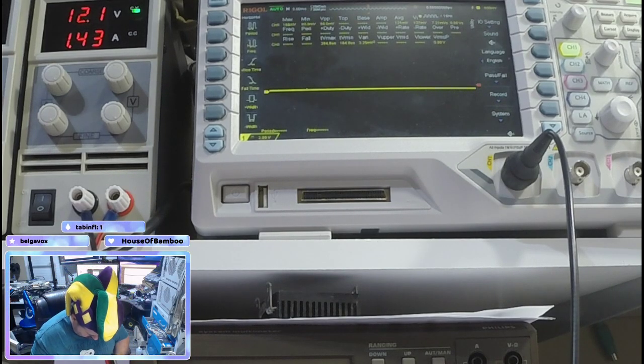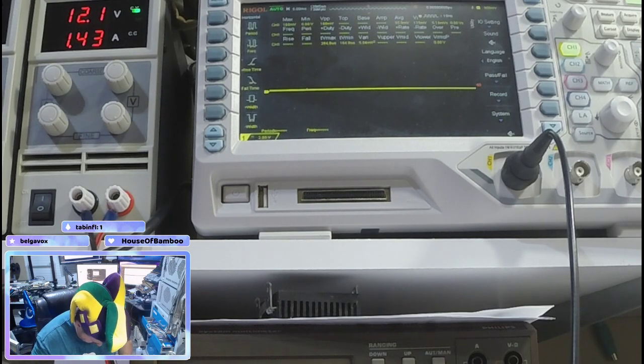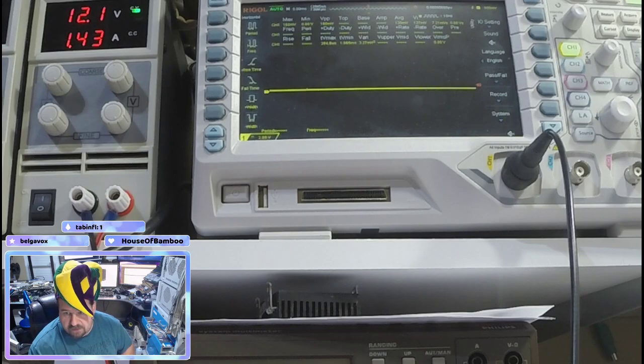So red, green, blue. Now, keep in mind this is only one color. I don't remember which is ground on this thing, so I gotta look up the VGA pinout real quick.